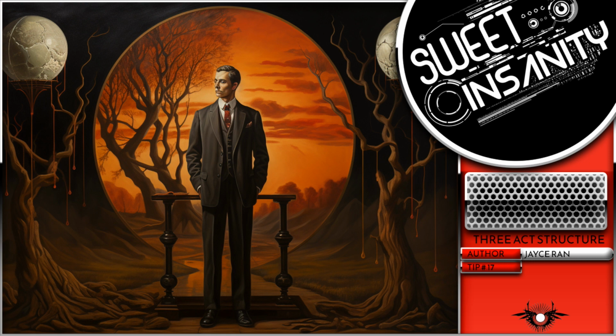Falling action: the immediate aftermath of the climax. Loose ends start getting tied up. Resolution, denouement. The story concludes, offering a glimpse of the new status quo after the story's events. Tips for Act 3. The climax should feel earned. It's the culmination of everything you've been building towards.